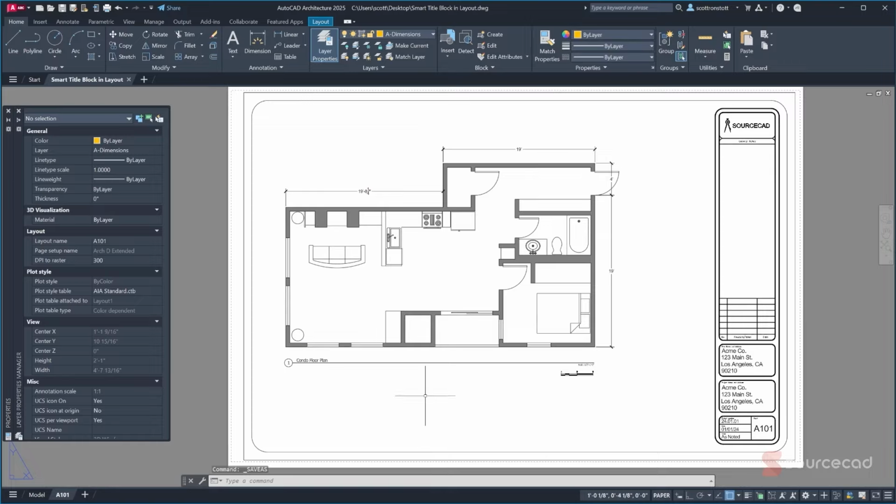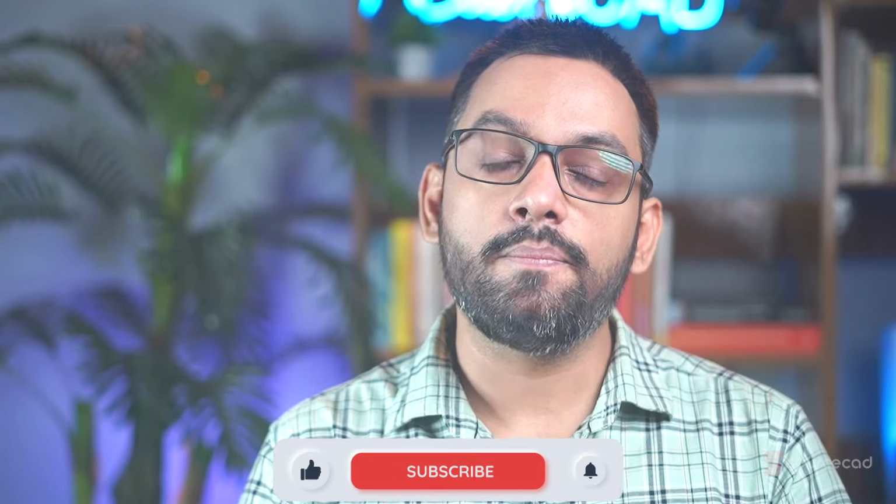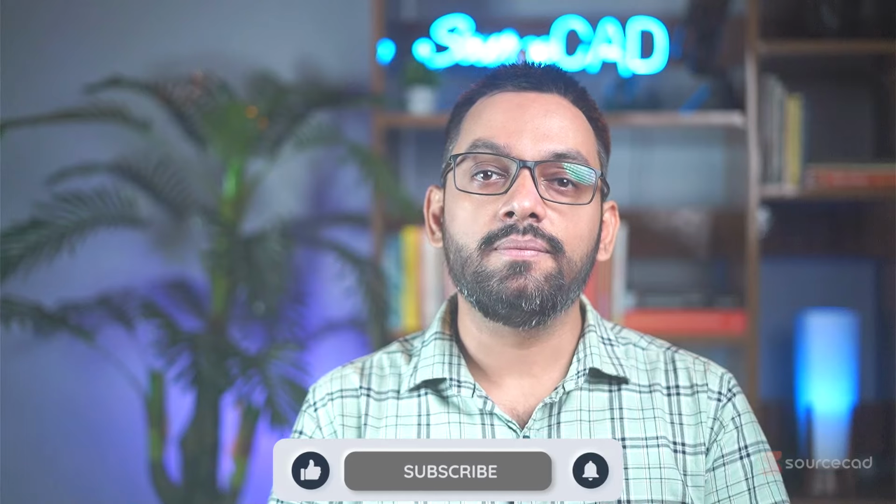In this video, Scott Onstott will show you the step-by-step method of making a smart title block in AutoCAD, complete with attributes and fields. This title block will automatically pull information from your drawing and populate it in the respective fields. Not just that, it has a graphic scale and other dynamic blocks that you can adjust automatically based on your drawing settings. So with that, let's get started.